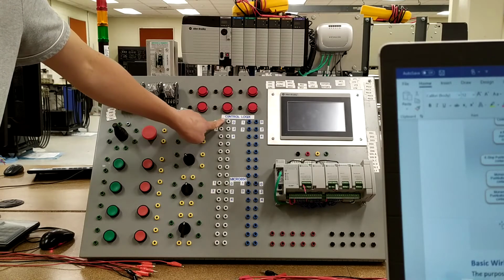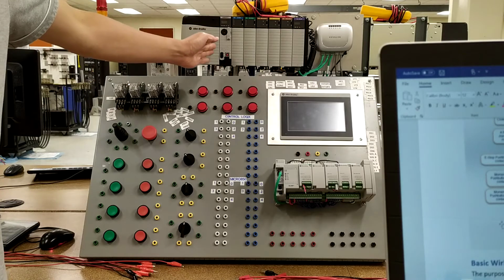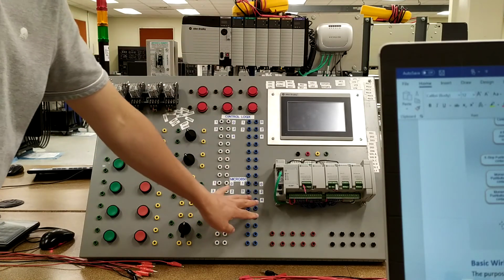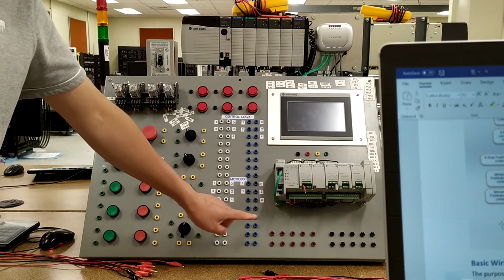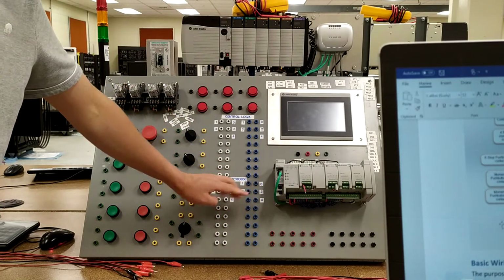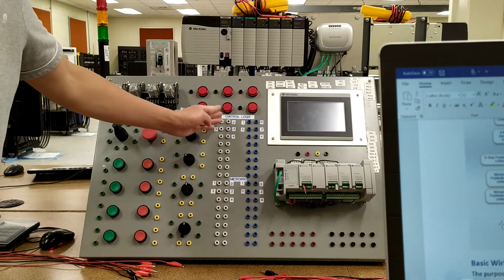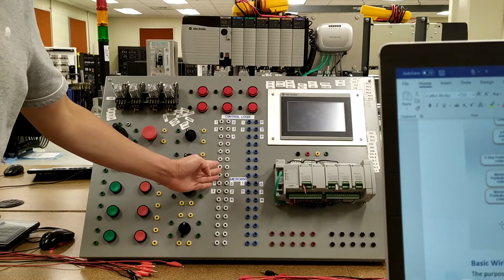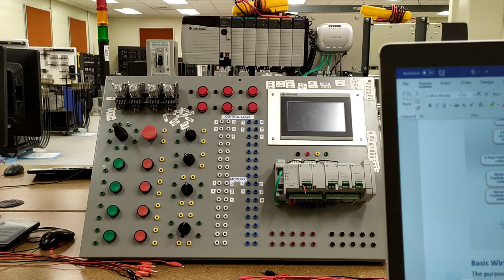This one is the input for the Studio 5000 PLC hardware. And here is for the Micro 850 PLC hardware. Separate here, Control Logix and Micro 850. And the white one is input. The blue one is outputs. I will have a video to show you how to wire the input and output.